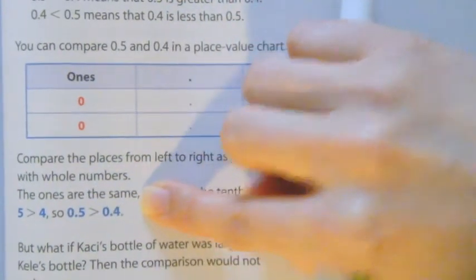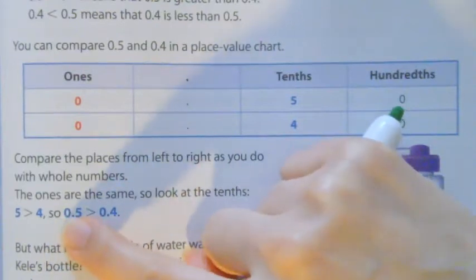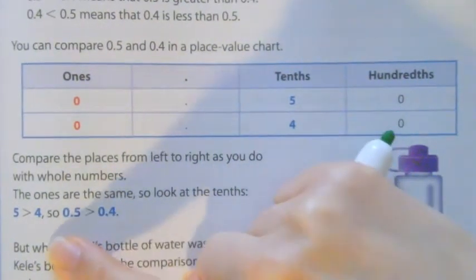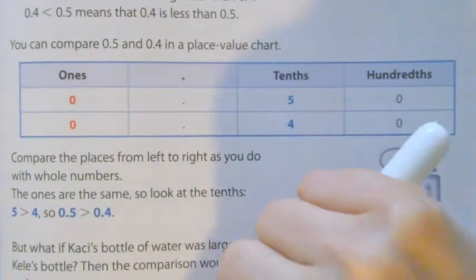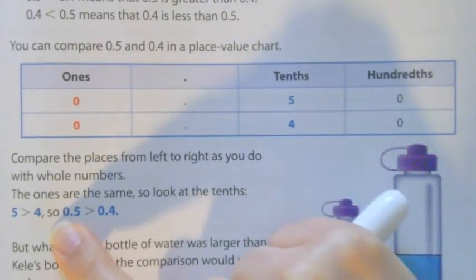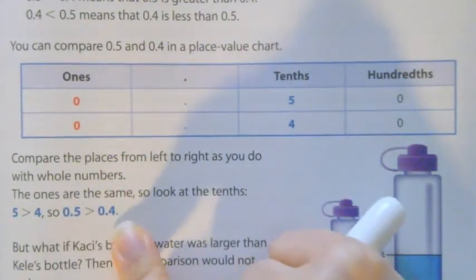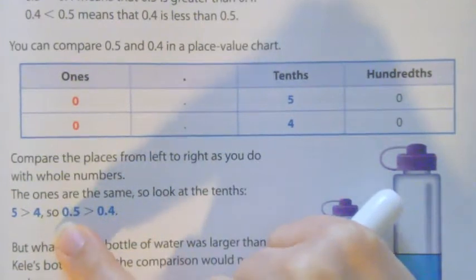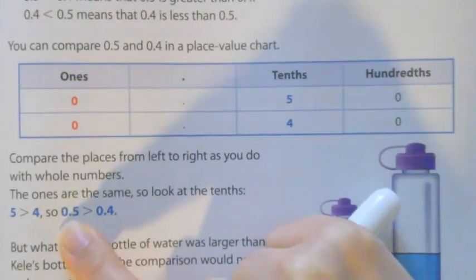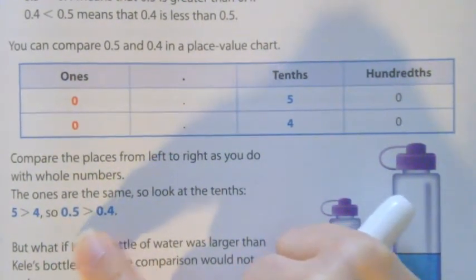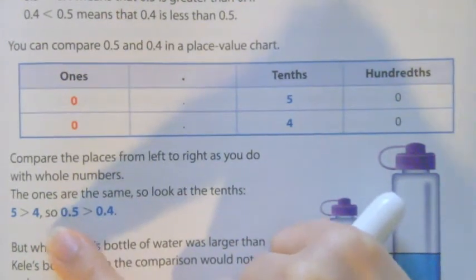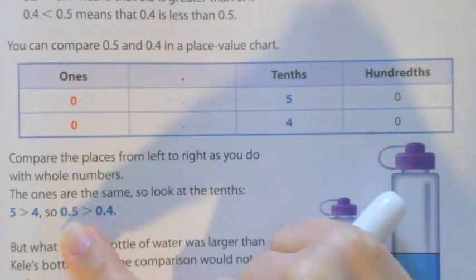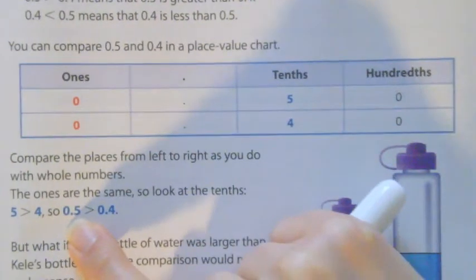Sometimes you're going to come across a number where you have more than one digit. You have 0, you have 5, you have 0, you have 4. You have to take a look and make sure they both have the same amount of digits, and they both have a 0 and a decimal. So you're not comparing that part because they have that in common. So you move on to the next place value.